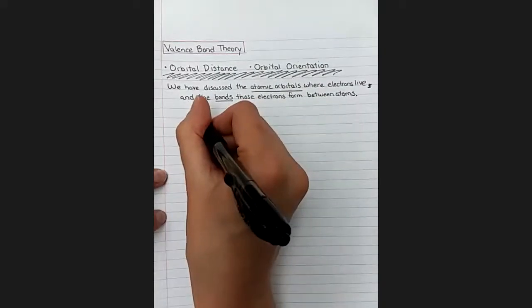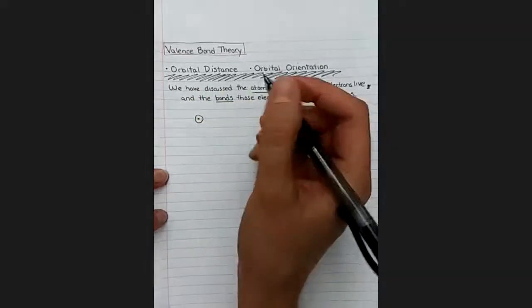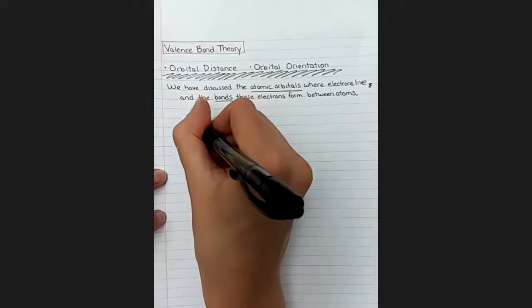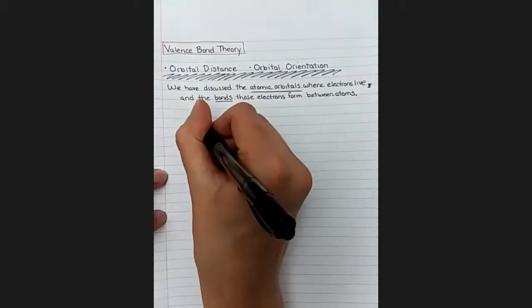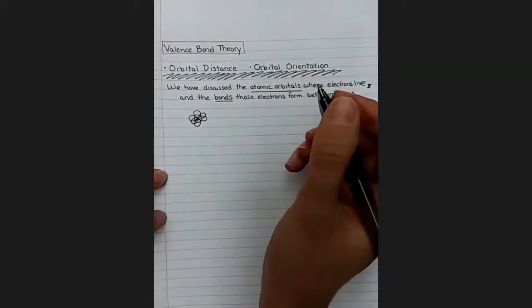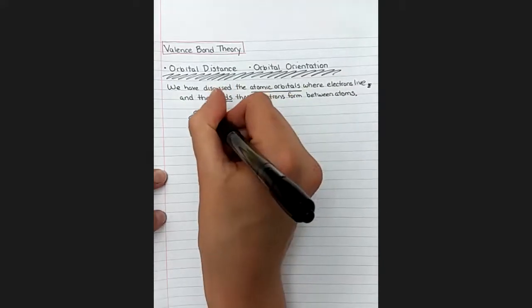So we had the sort of theory that said there are atomic orbitals. So there's an s orbital and 3 different p orbitals around a particular atomic center. You can make anything out of that, absolutely insane shape that I have just drawn.